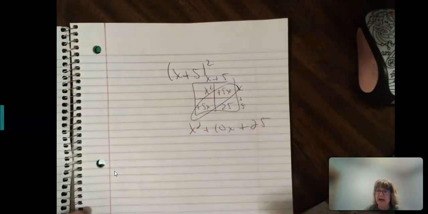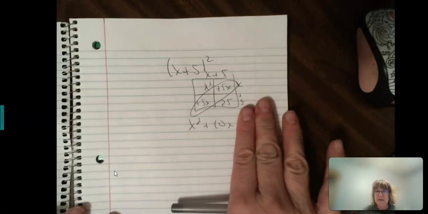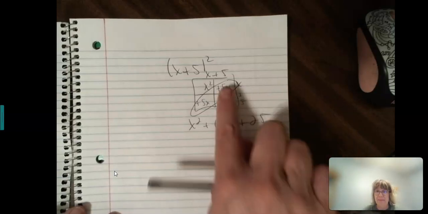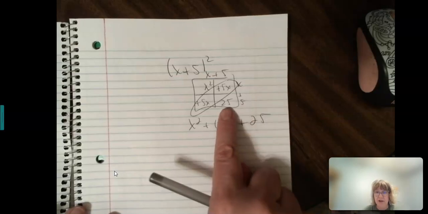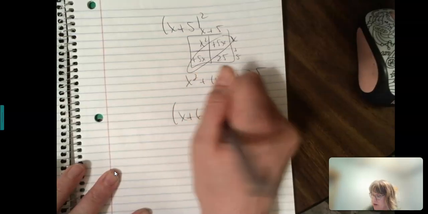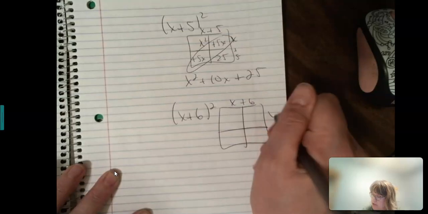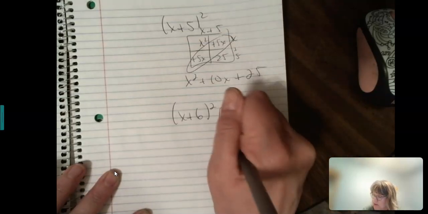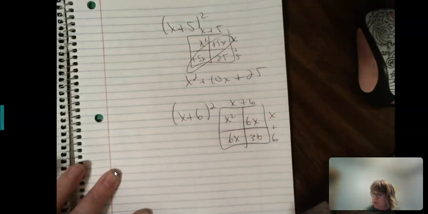And if you're like, well, how do I go backwards? Or how would I get the 25? Well, you would just take the 10 and divide by 2 because there would have been 2 of them to get the 5. And the 5 squared is what gives you the 25. All right. So again, if I have x plus 6 squared, I know when I do the box, I'm going to get 2 sets of 6x. So I'm going to get x squared, 6x and 6x, and then the 36 in the corner.